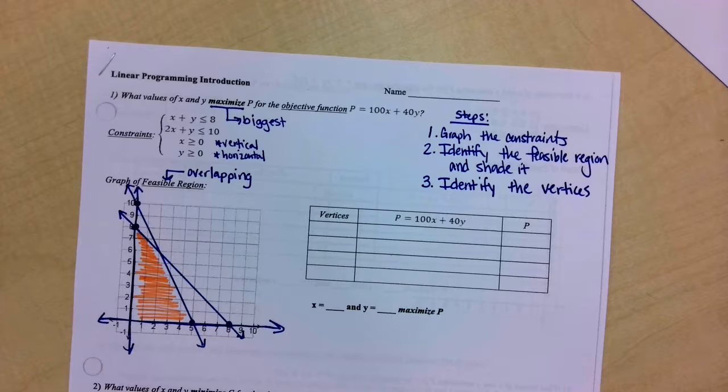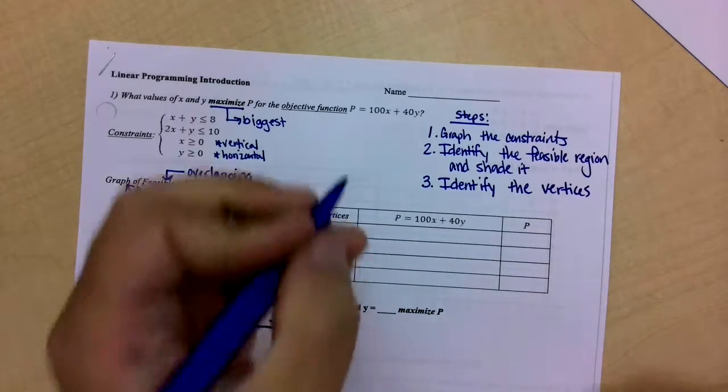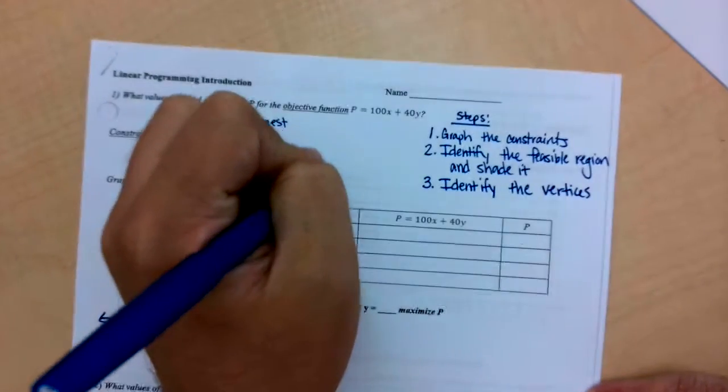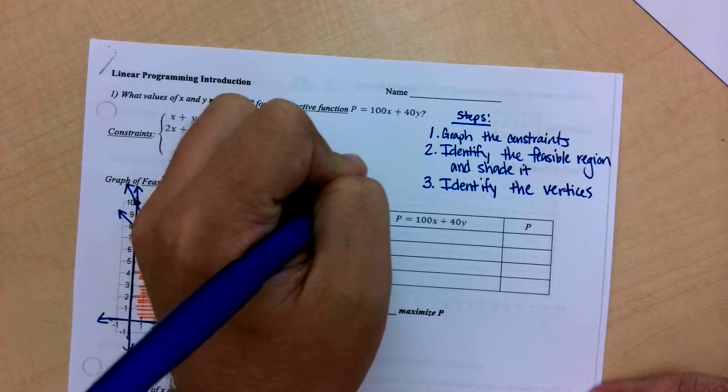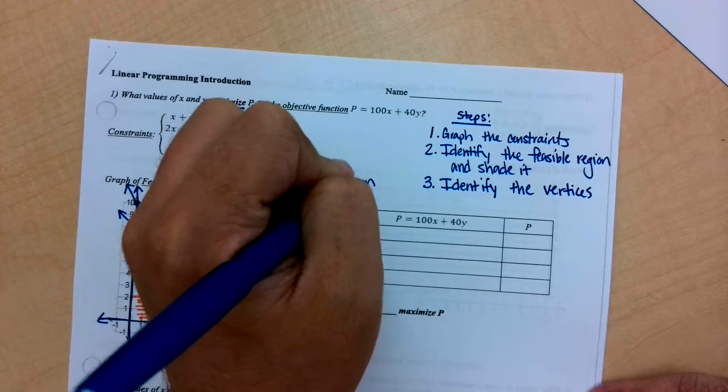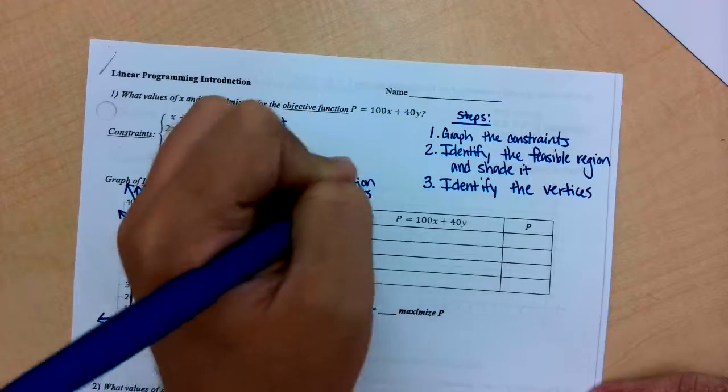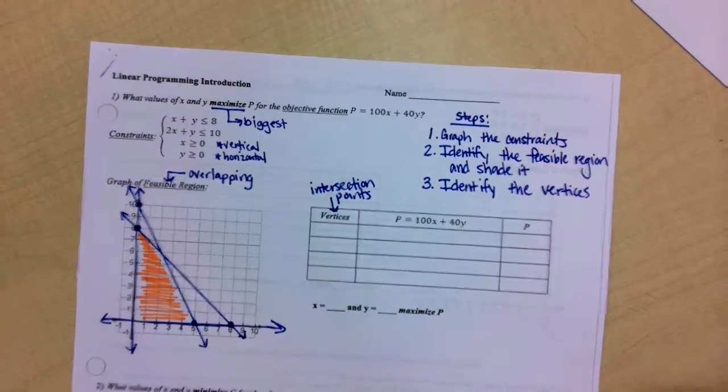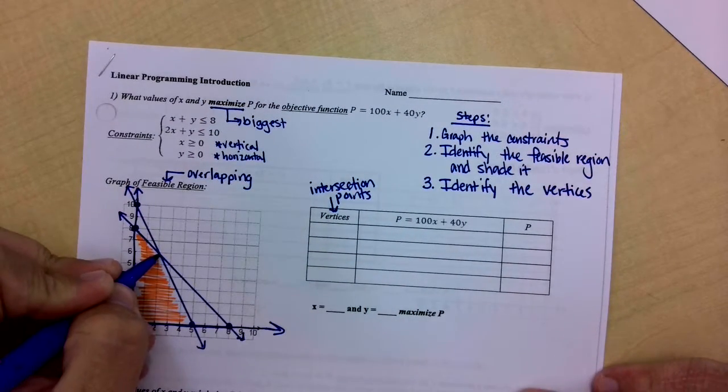So I said that we really like the intersection points. These vertices actually are the intersection points, but they are the intersection points of your feasible region.